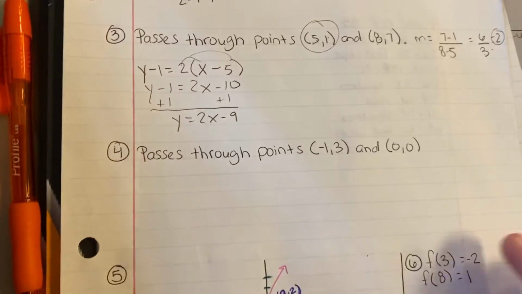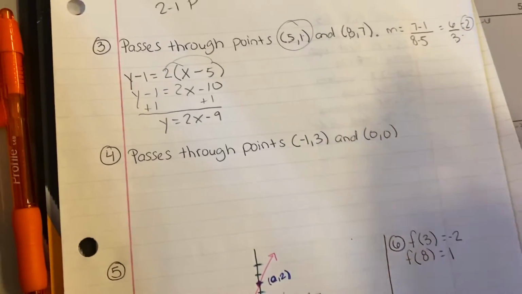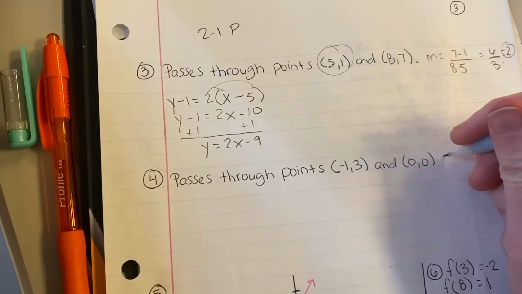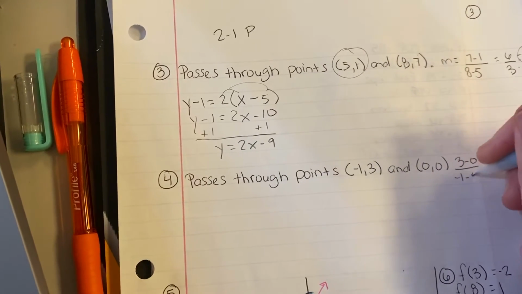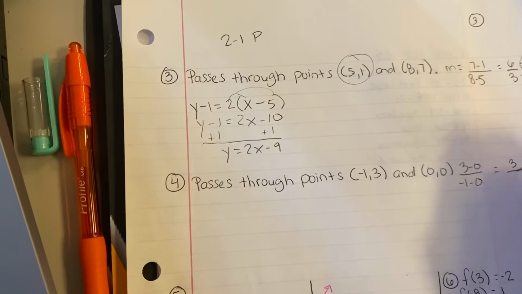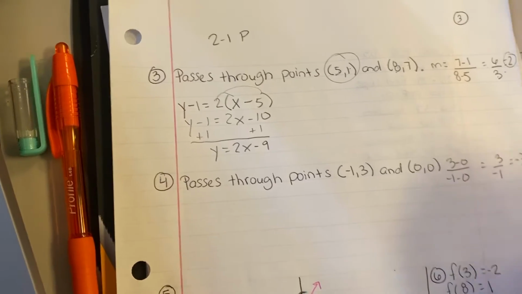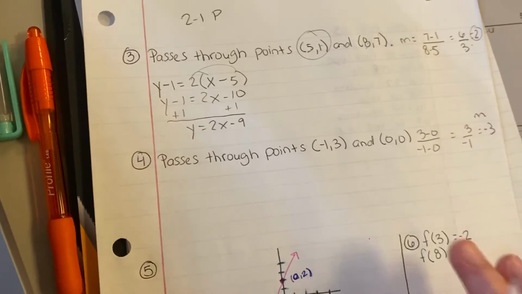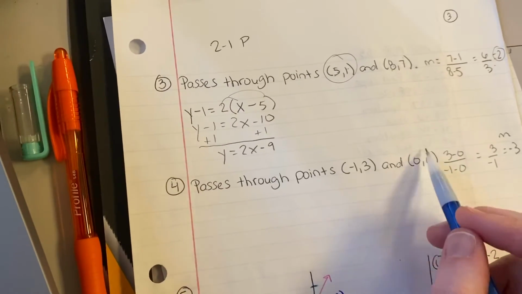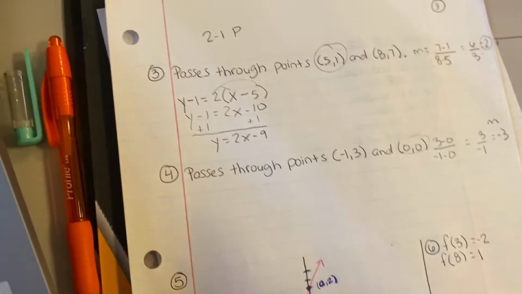Okay, same thing on this one. Got to find my slope first, so I can do 3 minus 0 over -1 minus 0, so it's going to give me 3 over -1, which is -3. That's my m. So I'm going to plug that in, and I'm just going to choose 0, 0, because it makes it easier.